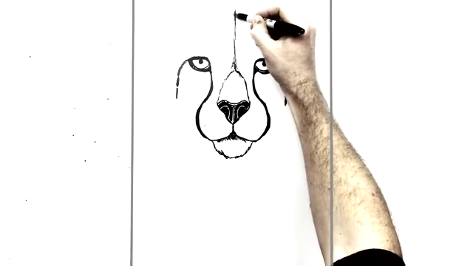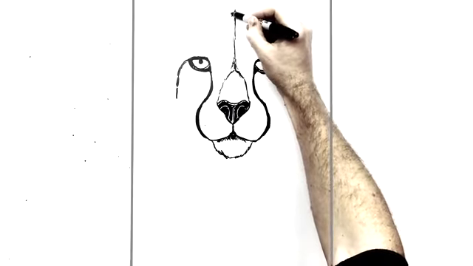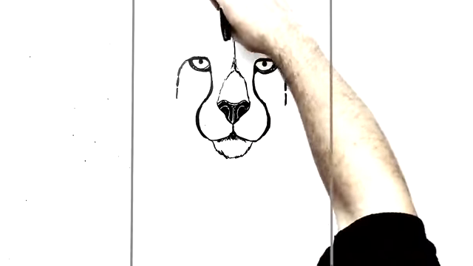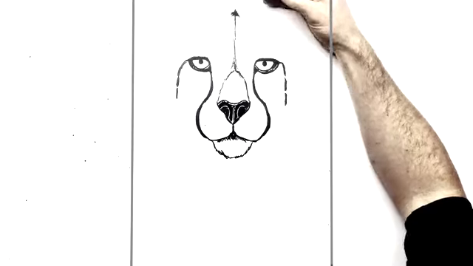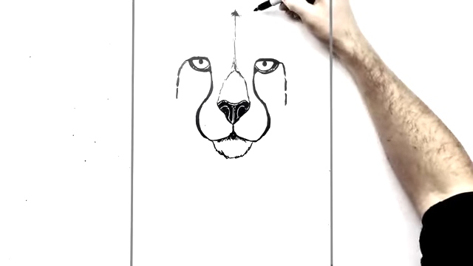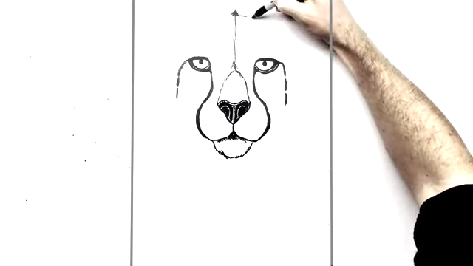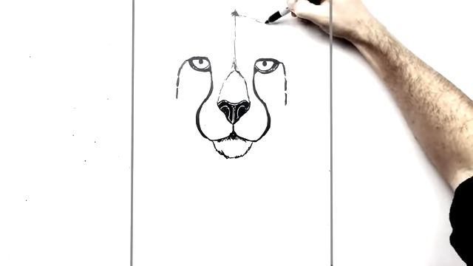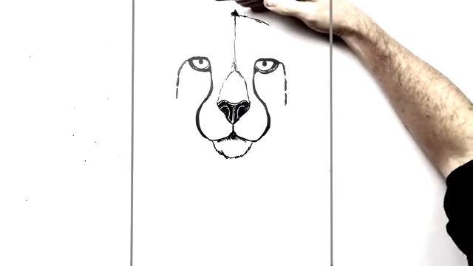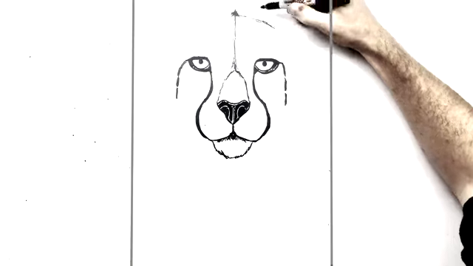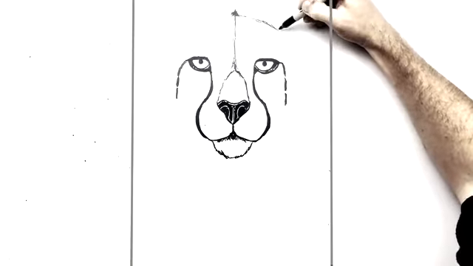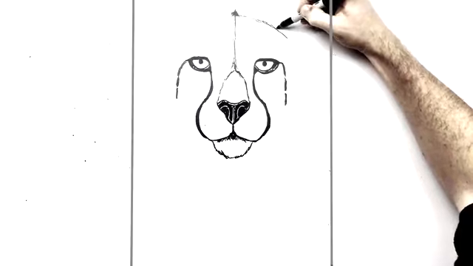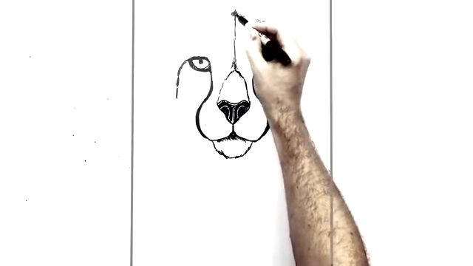Yeah, so just here, cheetahs kind of have this sort of hairy part that comes up around their back and comes down the other side, but some of them do anyway. And then the top of his head comes around here and comes all the way down to the ears, which are about here. So same on the other side.